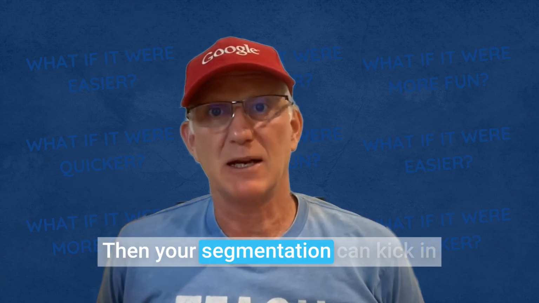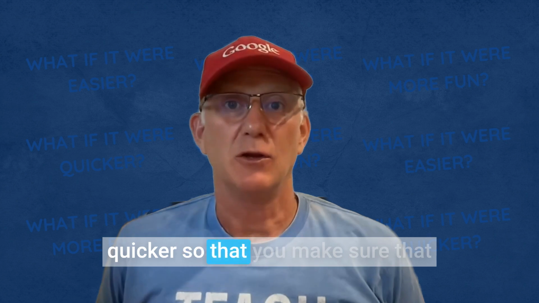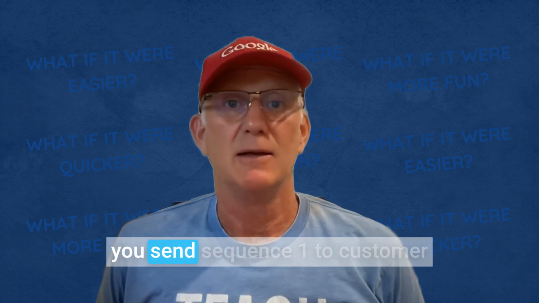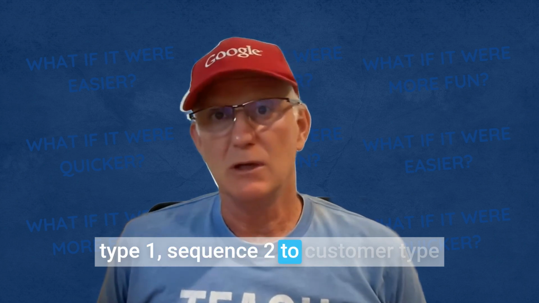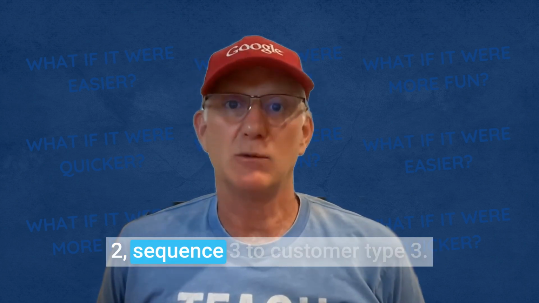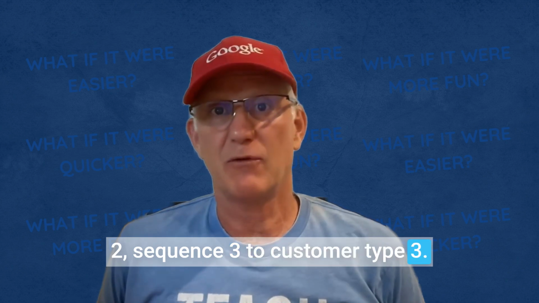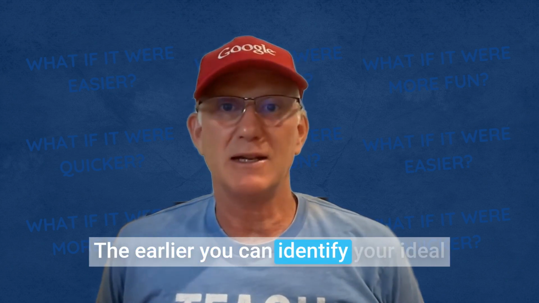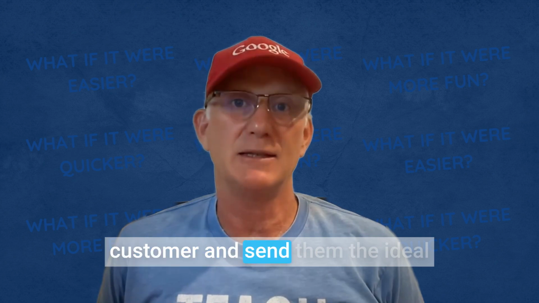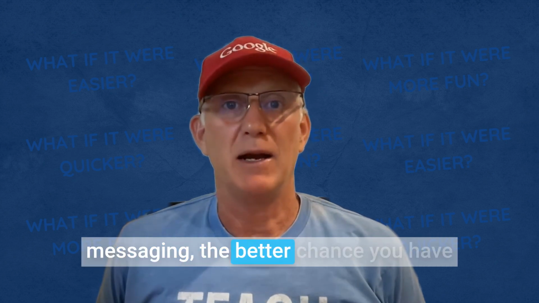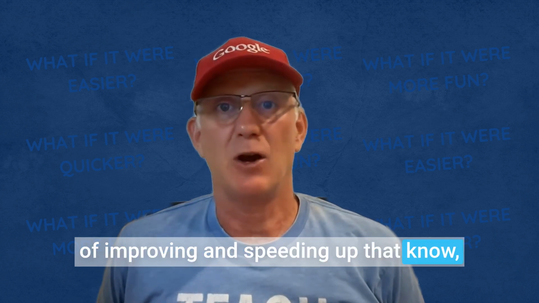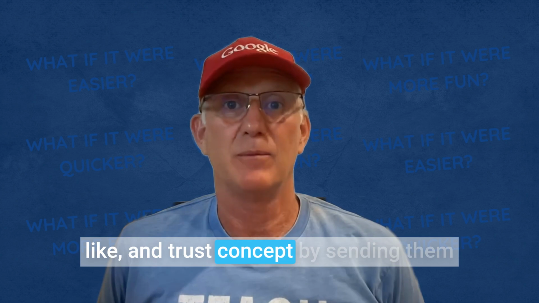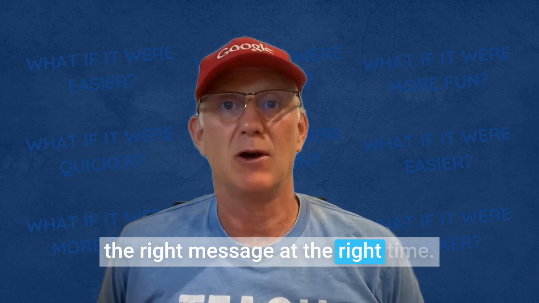Then your segmentation can kick in quicker so that you make sure that you send sequence 1 to customer type 1, sequence 2 to customer type 2, sequence 3 to customer type 3. The earlier you can identify your ideal customer and send them the ideal messaging, the better chance you have of improving and speeding up that know, like, and trust concept by sending them the right message at the right time.